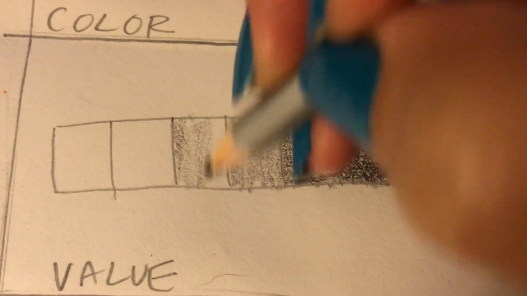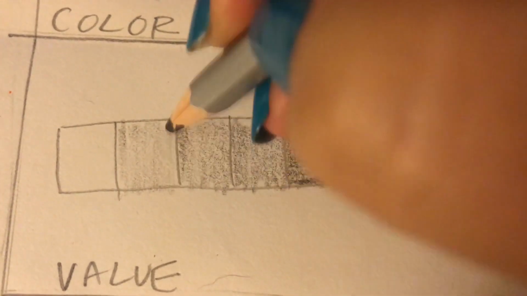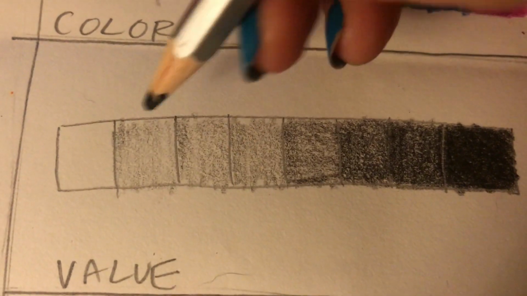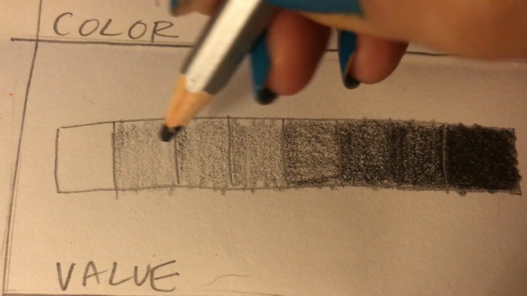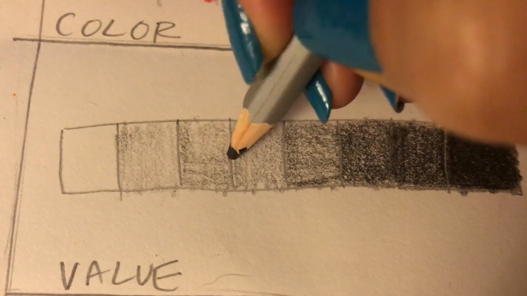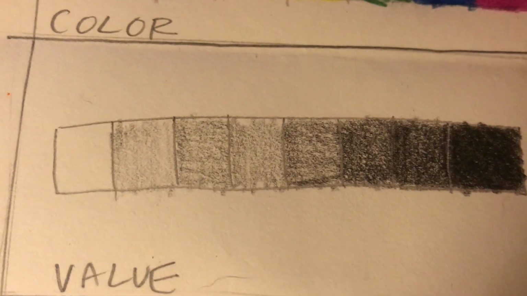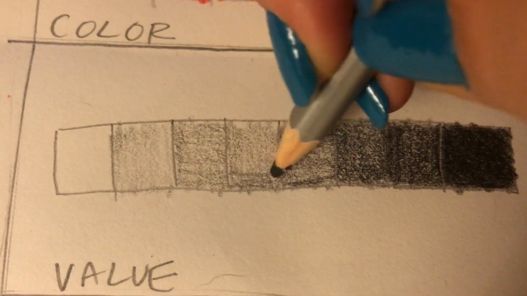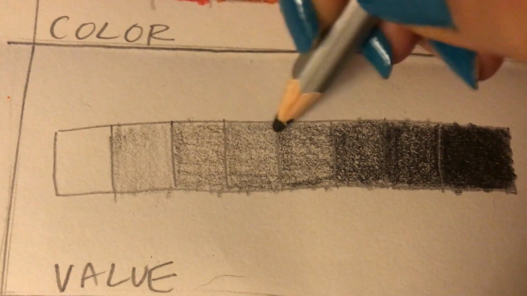Go ahead and move closer to the white. And now you are going very, very lightly. It's going to be almost white over here, okay? Now, all of these look very similar. So here, I'm just going to go across just barely. For here, I'm going to go across just barely.